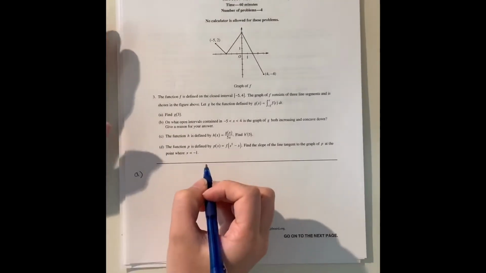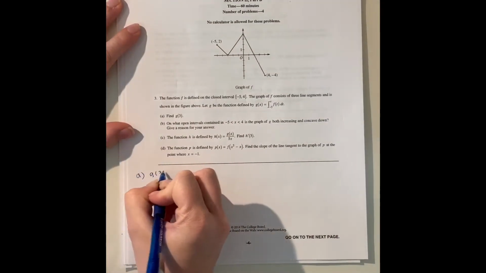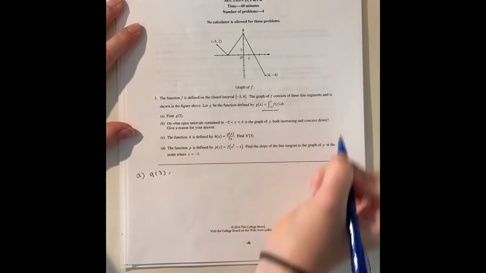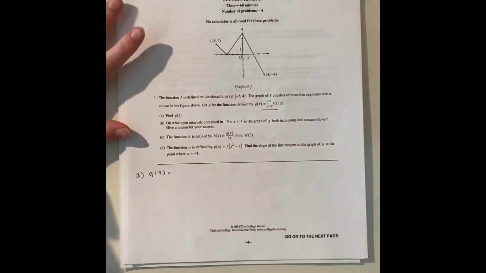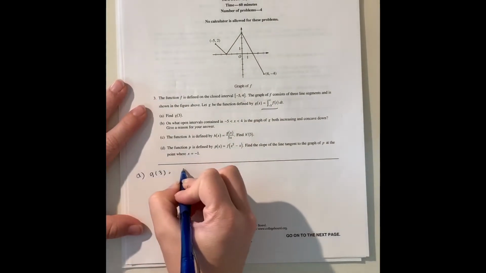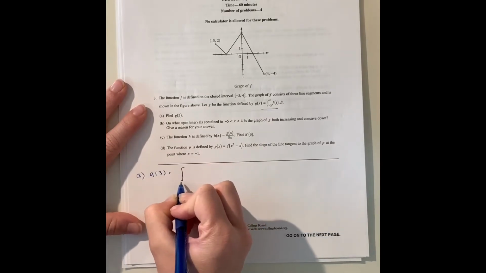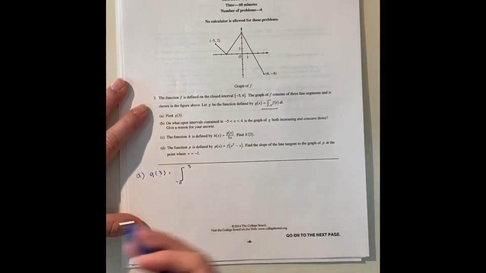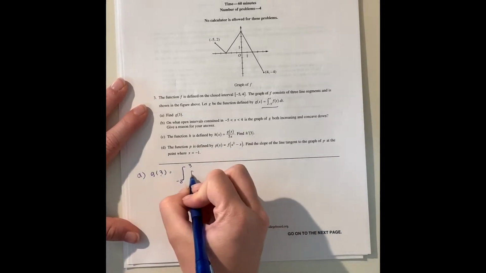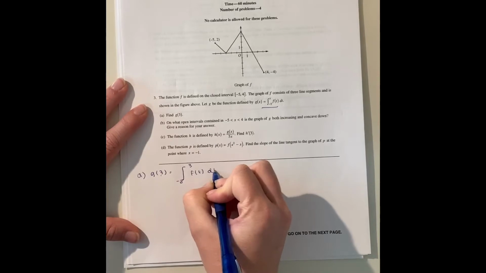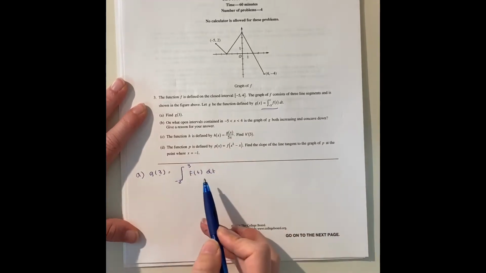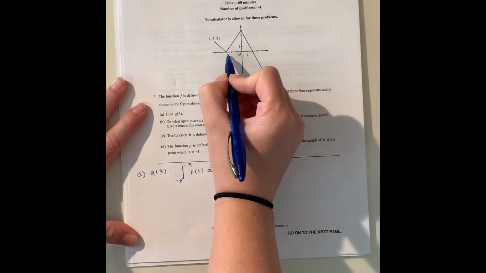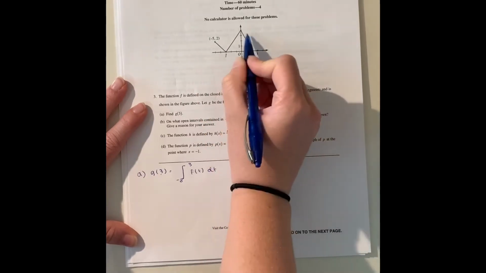Okay, now for question 3, we're starting with part A, find g of 3, and that is almost given to us in this formula. To do that, we do an integral from negative 3 to 3, which is in our question, of f of t dt. What this tells us is that we're trying to find the area under the curve from negative 3 to 3, so of this area.